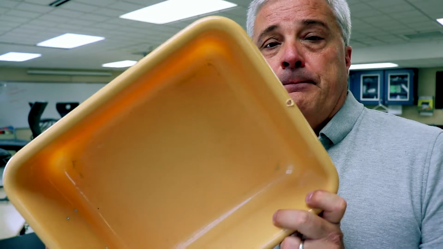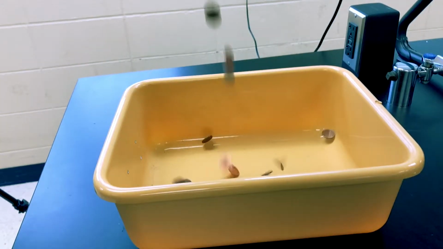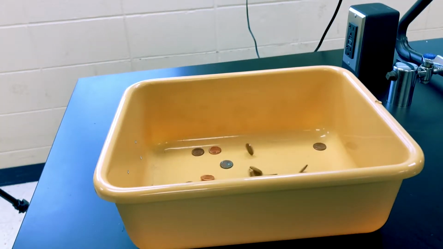And what they decided to do was drop all the pennies into the pan. So in the last 2 trials, they took their 20 pennies, they took the pan, they dropped the pennies, and then they counted the heads and the tails.